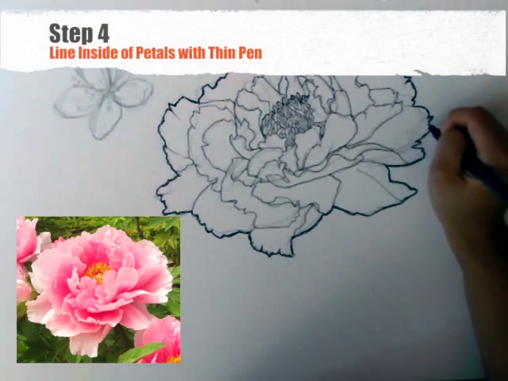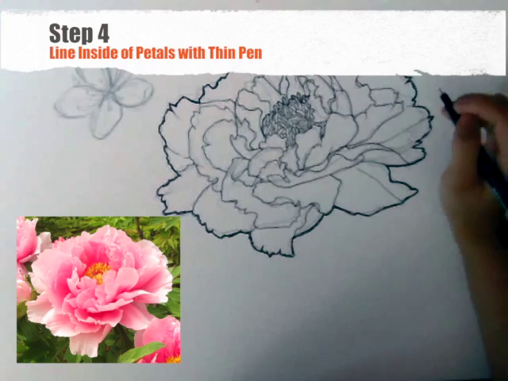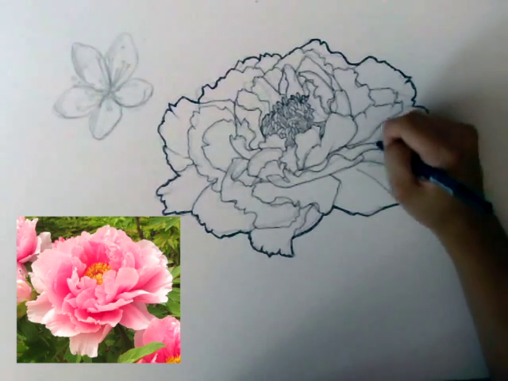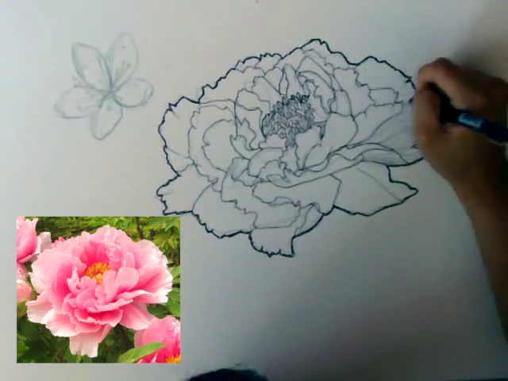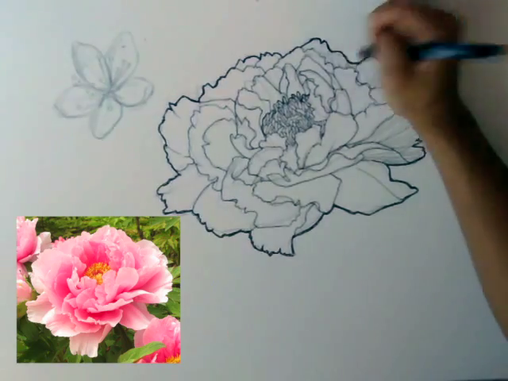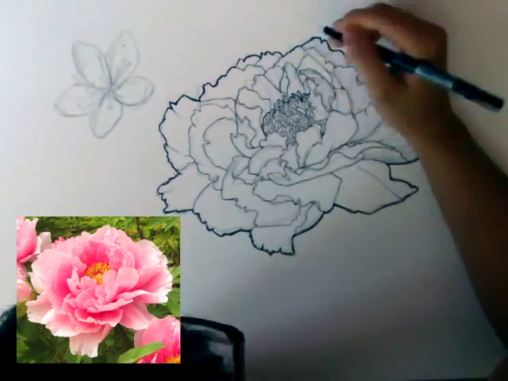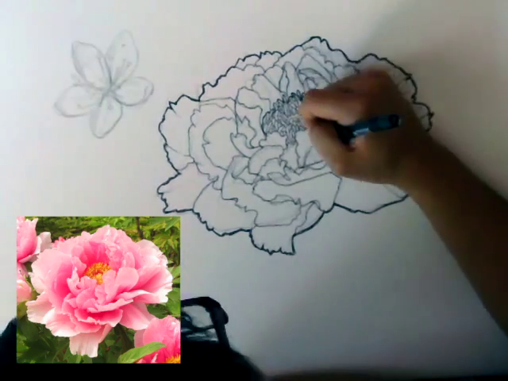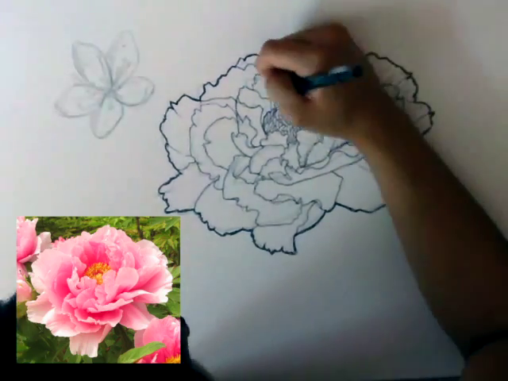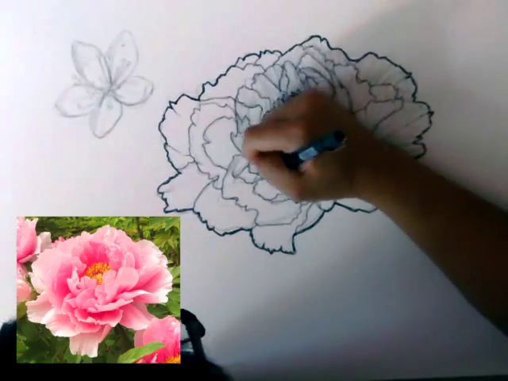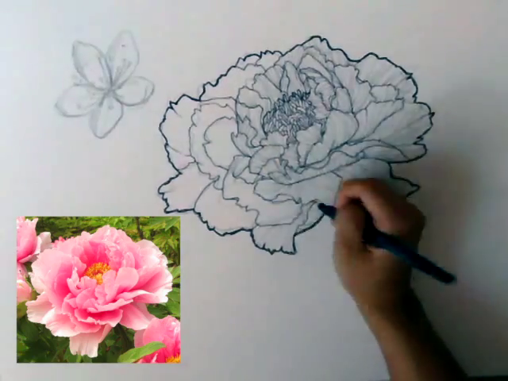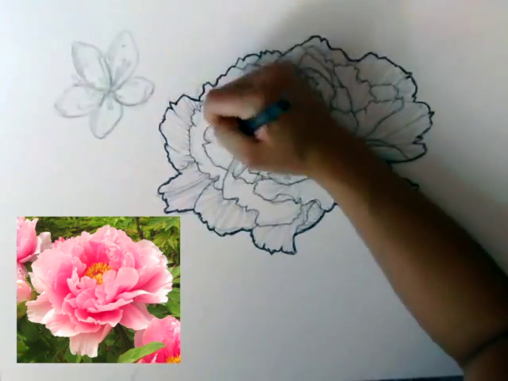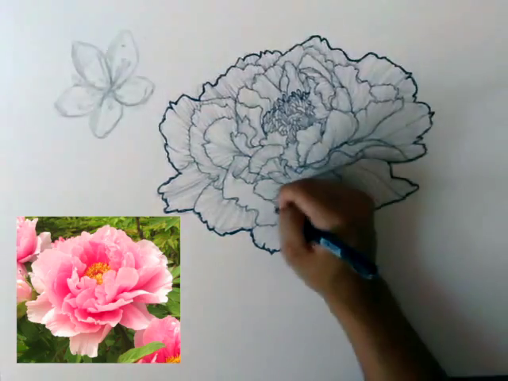Finally, we're going to put details in the petals by using a thin pen to line the inside of them, and I'm using an 03. These lines give the petals more depth, more shape. You want to line it in a way that you can see which way the petals are folding over each other. It just makes it look a lot better. It doesn't have to be perfect. You don't have to use a reference. You can just kind of make it up. I just think it's a great way to bring it all together.